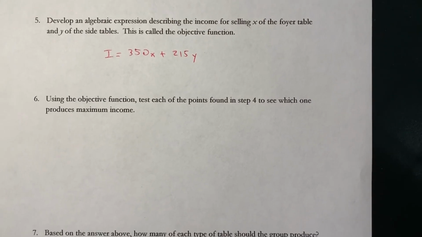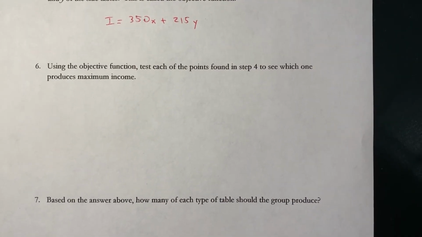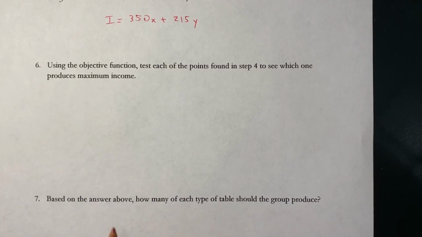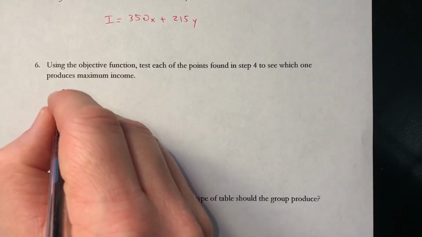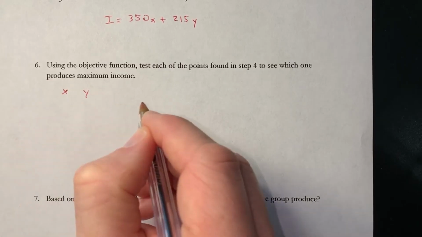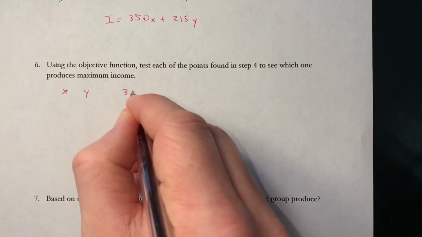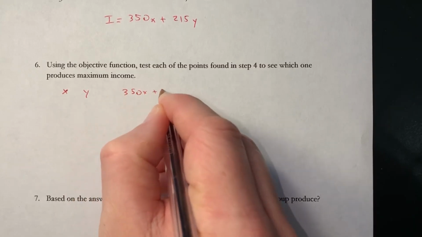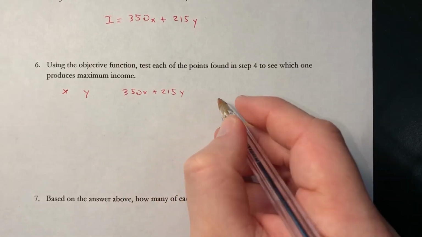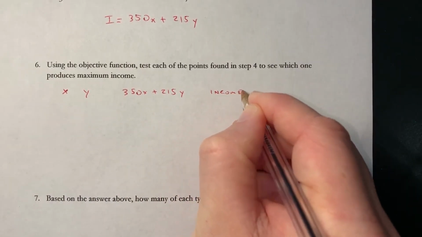Okay, now we're going to make a table to find out which of the 5 points gives us the best amount of income. Okay, so we're going to put our X's here, Y's here. We're going to use our income expression, 350X plus 215Y, and that's going to give us some amount of income.